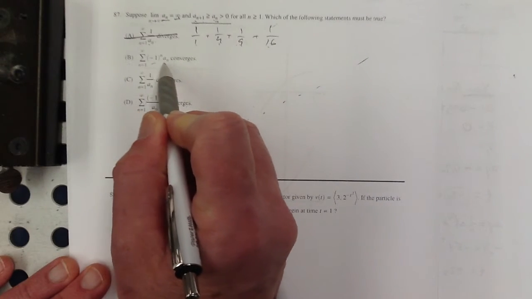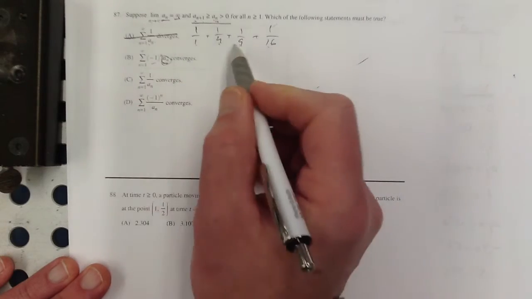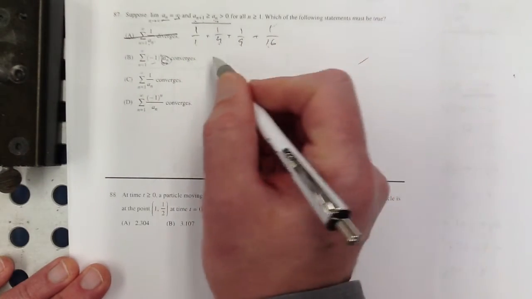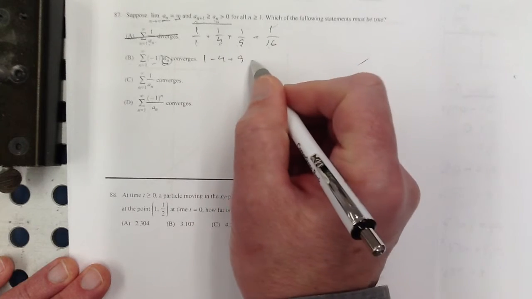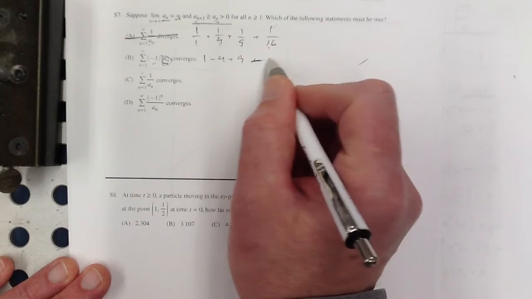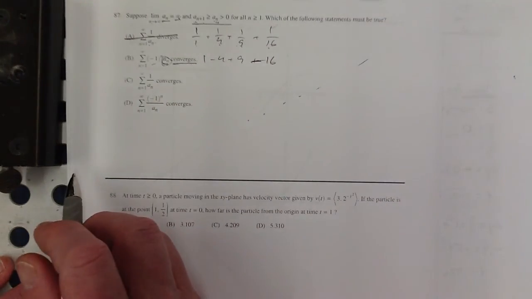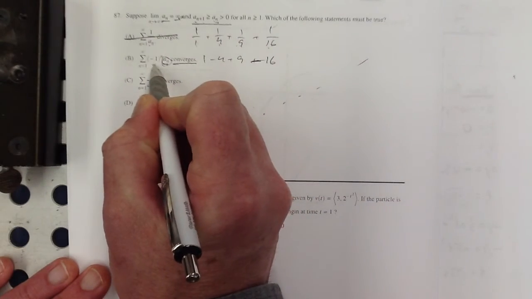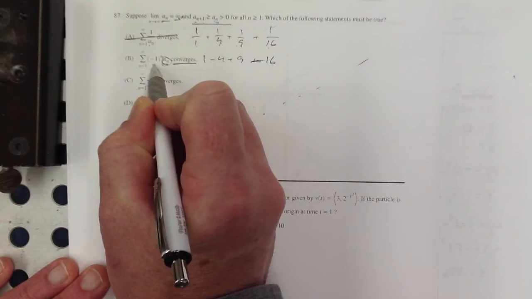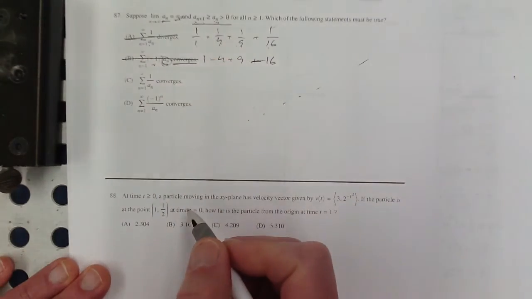How about an alternating series with just the a sub n? Well, I'm just going to use that as an example again. 1 minus 4 plus 9. If these keep getting bigger and bigger, that can't converge if they're going to infinity. The alternating series test guarantees convergence if your terms are going to 0. So that's not true.